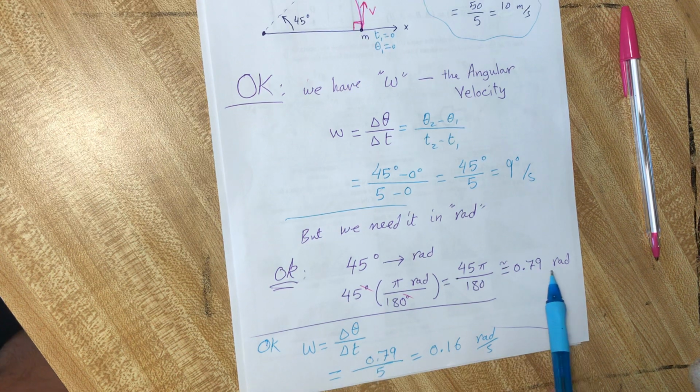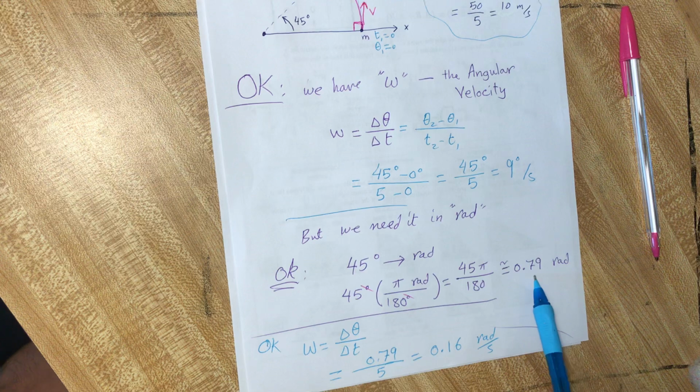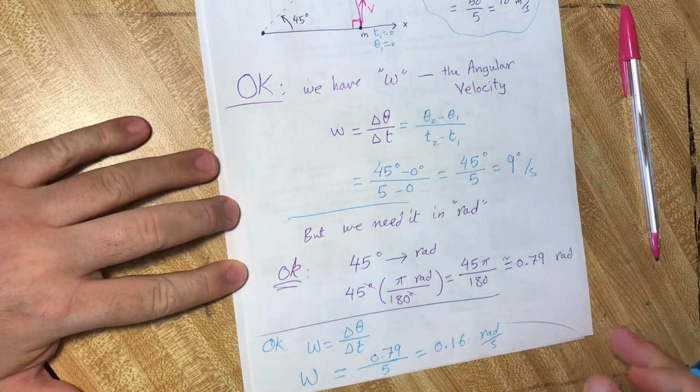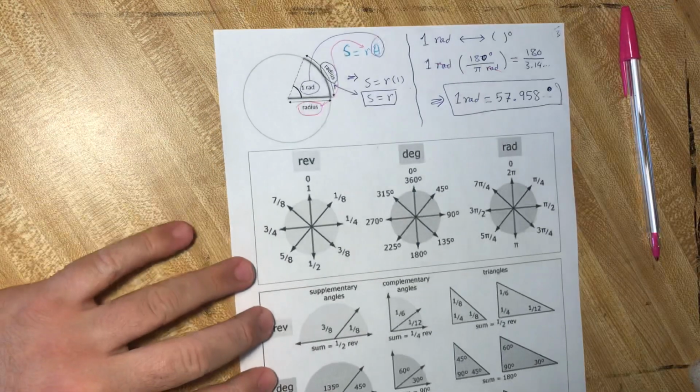In this case, I can now use the change in position in radians to find the angular velocity in radians. Now omega is equal to delta theta over delta t, which is equal to 0.79 over 5 seconds, which is equal to 0.16 radians per second. This is omega, the angular velocity.